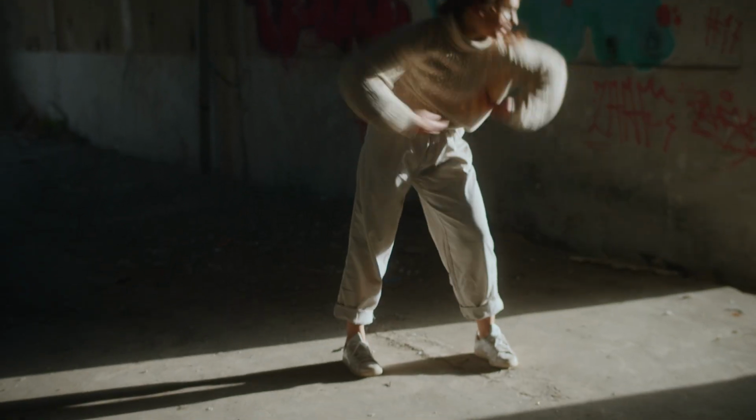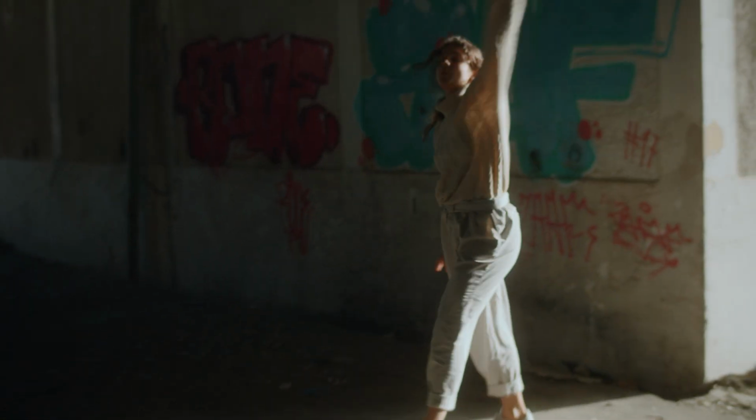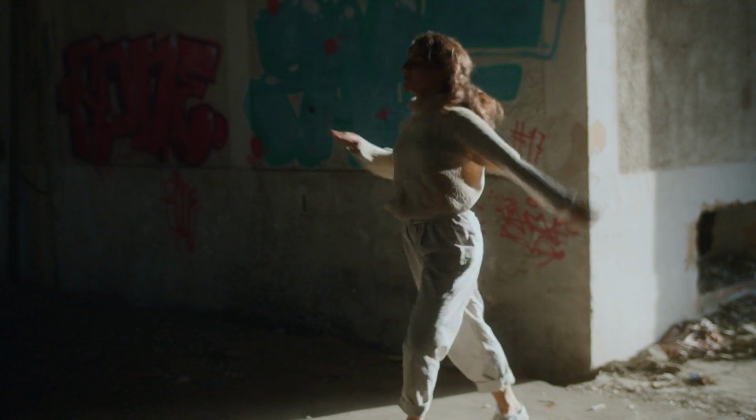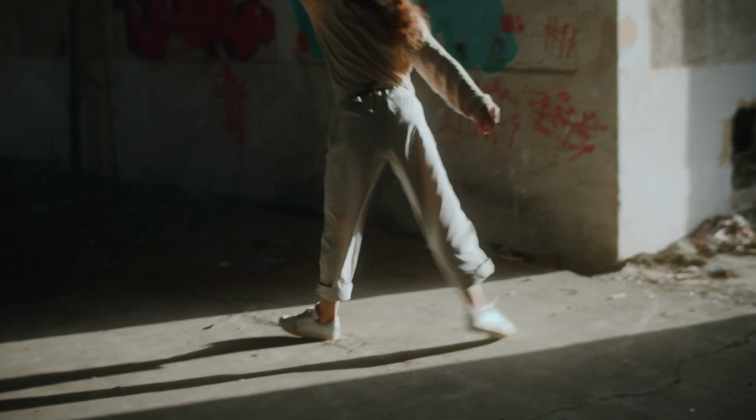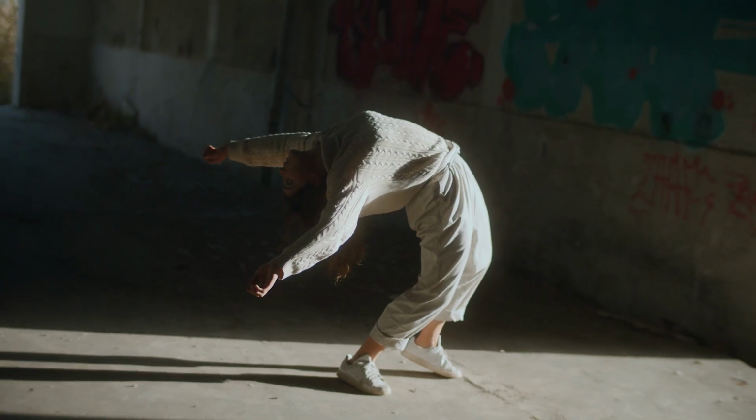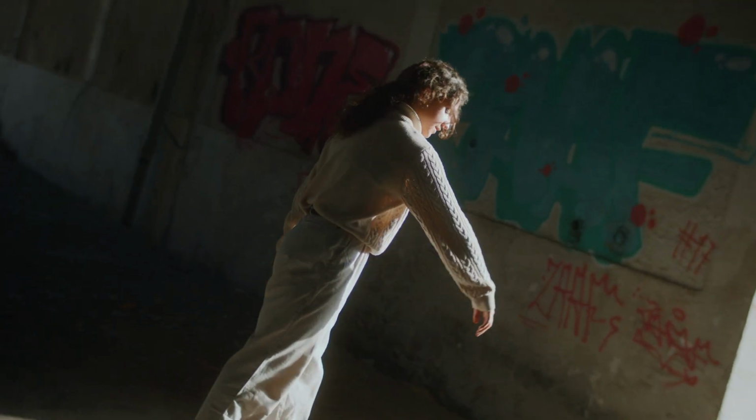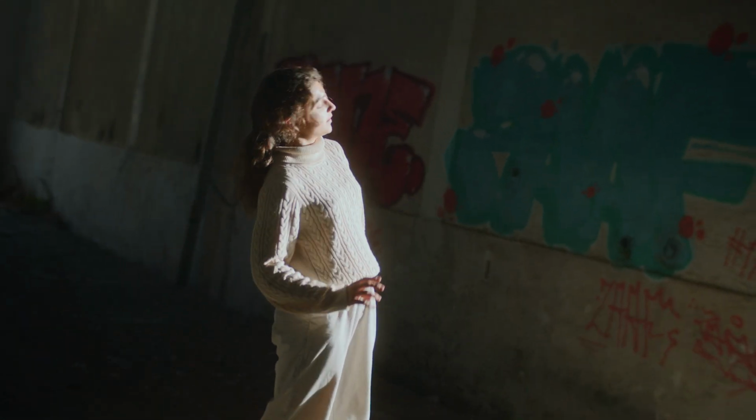Another tip that I might have for you is to always let your talent or dancer improvise. You will not believe how many things you can get from improvisation. Another tip for this first shot is that if your subject is moving, you can get away with having the camera still.